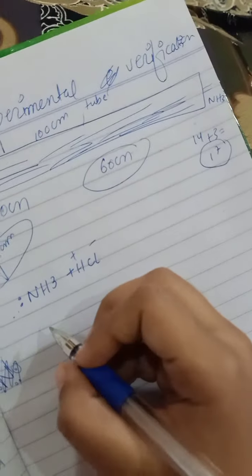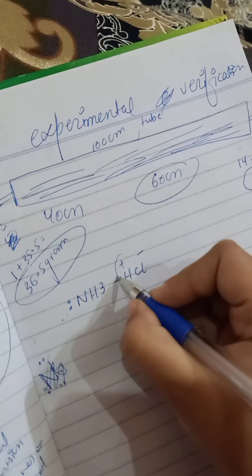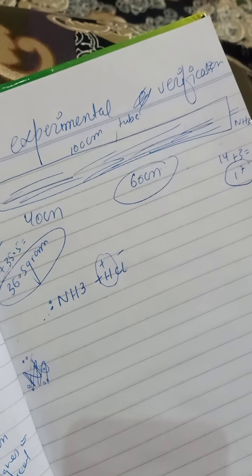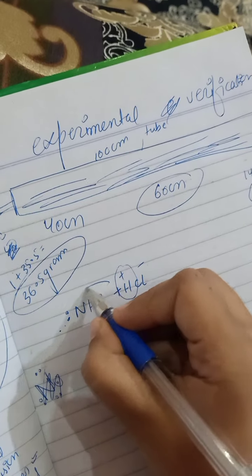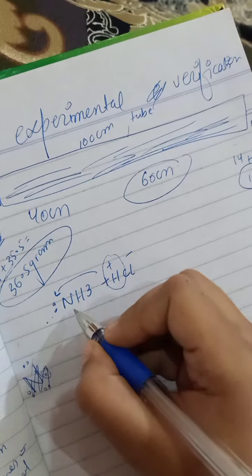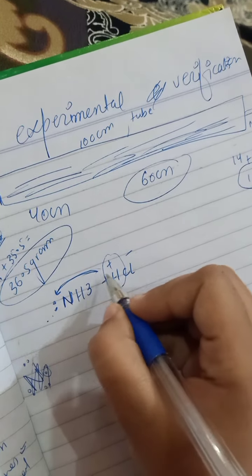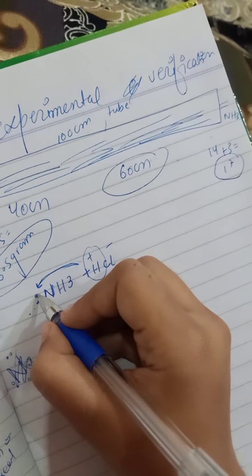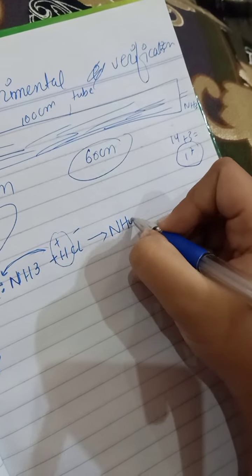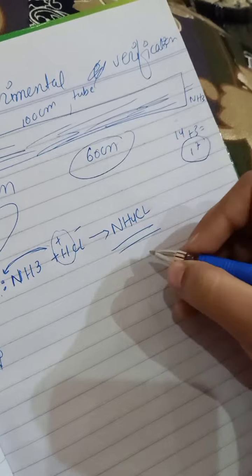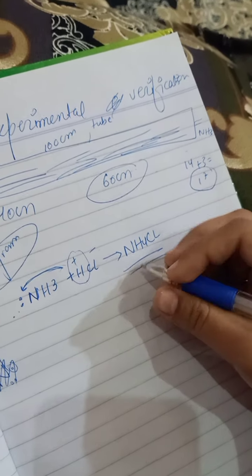Hydrogen wants one electron for pairing, so it gets it from the lone pair of nitrogen. The hydrogen moves onto the nitrogen and the reaction occurs, producing ammonium chloride.